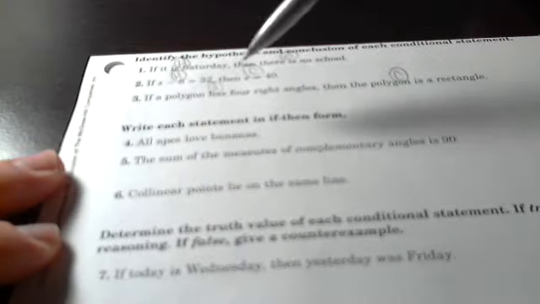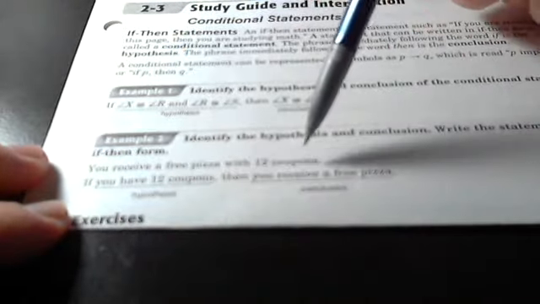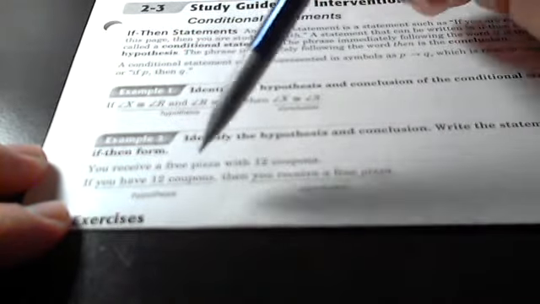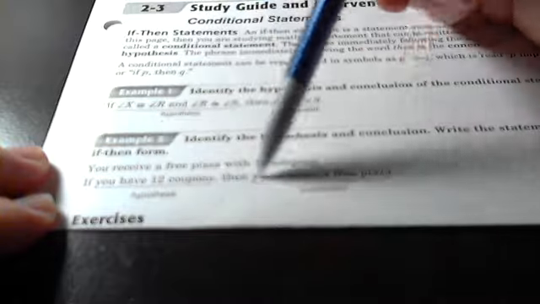Now, what they want us to do here is kind of like what happened up here. You will receive a free pizza with 12 coupons, and then it was rearranged and expanded a little bit to form that statement. So we have something like all apes love bananas.